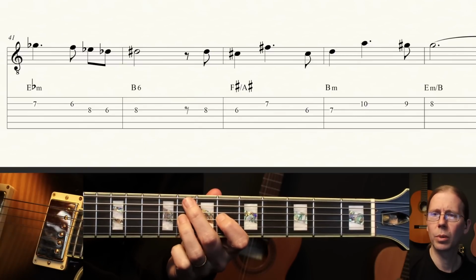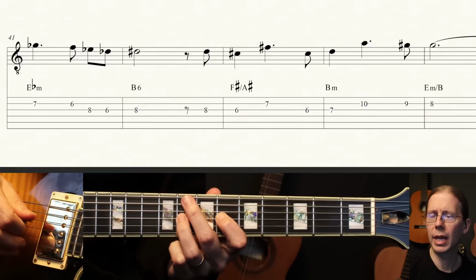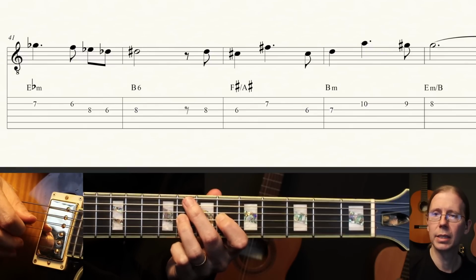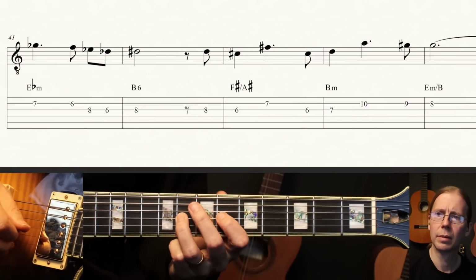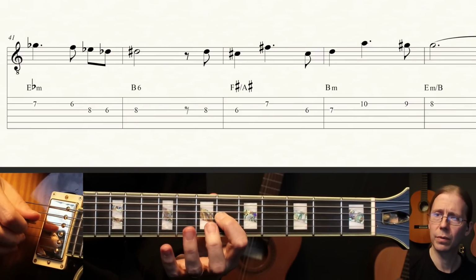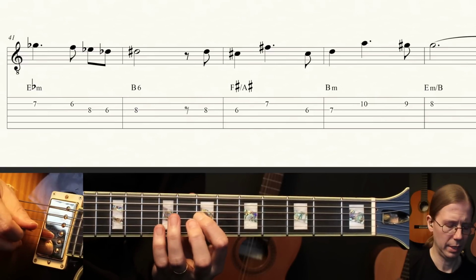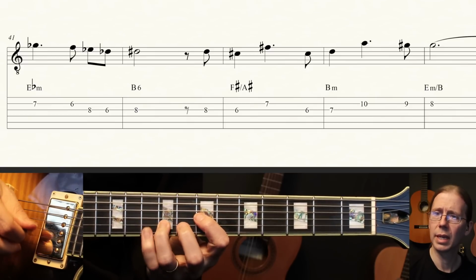Okay, he does some ornamental things, which I'm not going to go over too much here. But you can add some hammers and slides, some grace notes and things. Okay, now we're going over to that B minor. Okay, you could do a little slide into this one. To 9, 8.